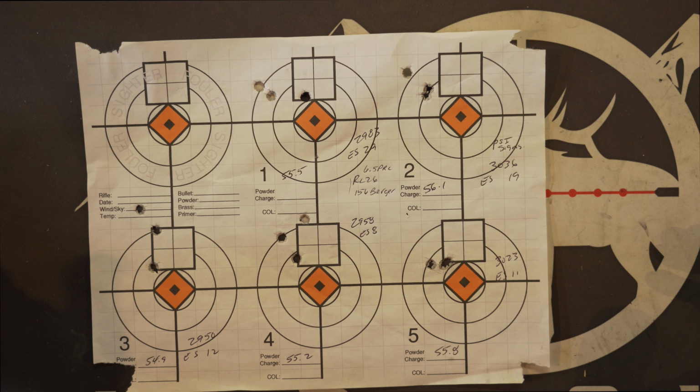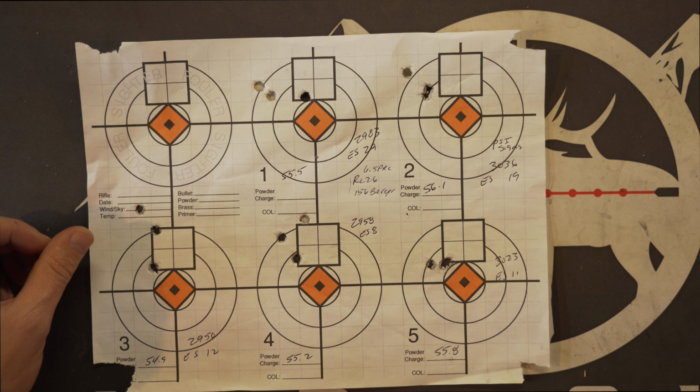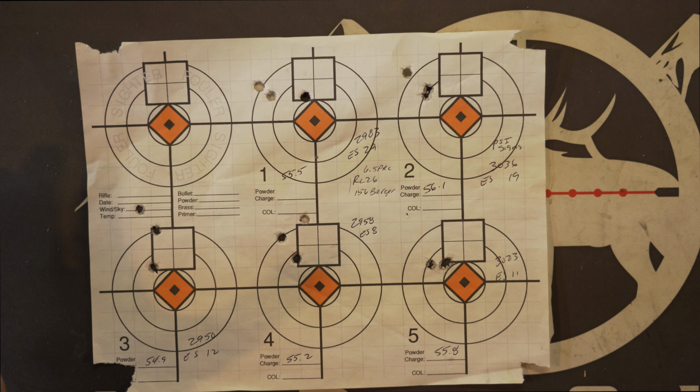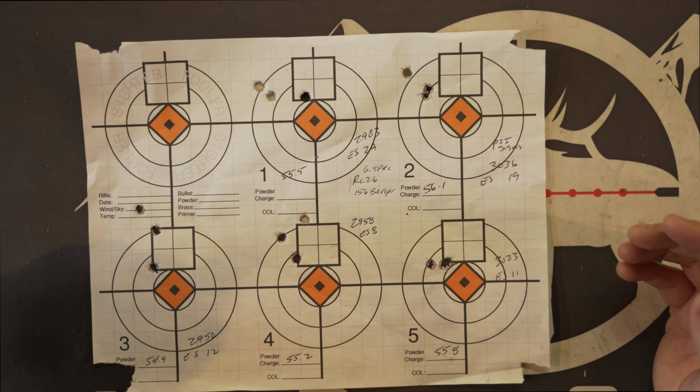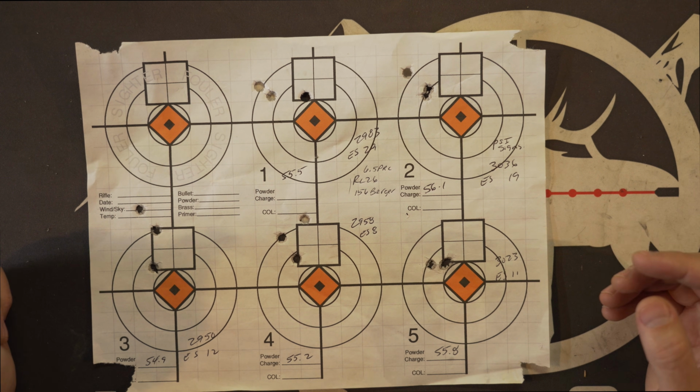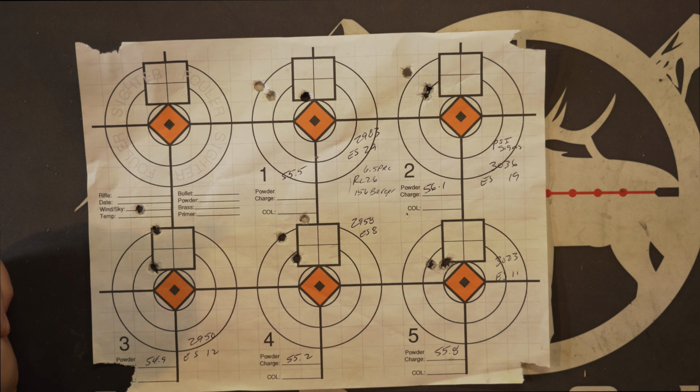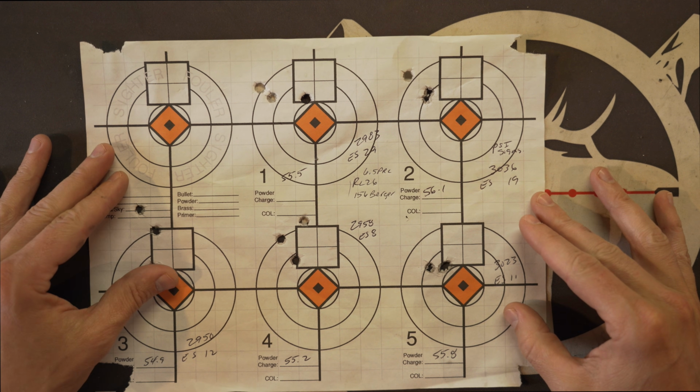These are Reloader 26, and you can see here, this was what I would consider to be probably a standard optimal charge weight target, and you could see how it might be even more difficult to read if we didn't have the right seating depth.